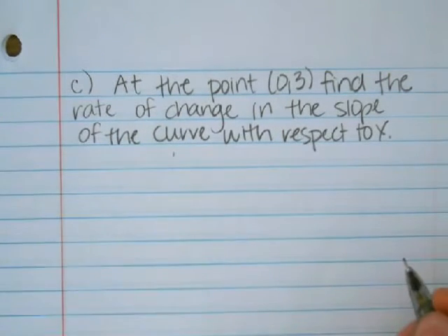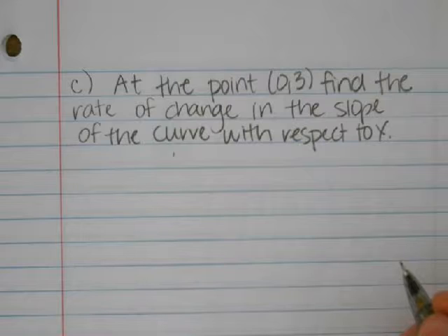Okay, so at the point 0, 3, find the rate of change in the slope of the curve with respect to x.